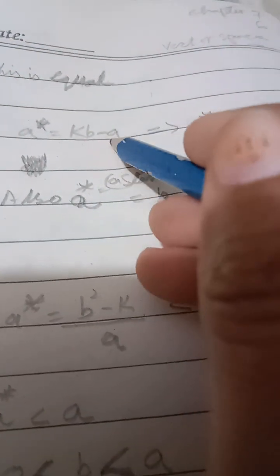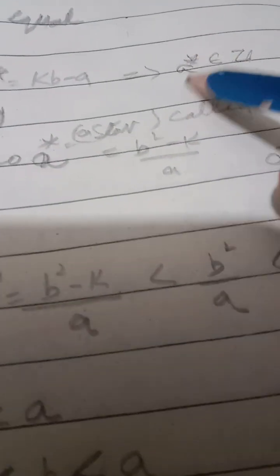If it is a perfect square, then A star is equal to KB minus A, and A star is an integer, belonging to Z. If non-negative, A star equals (B square minus K) upon A, less than B square upon A, and less than A square upon A, which is equal to A. It means the perfect square is a rational number.